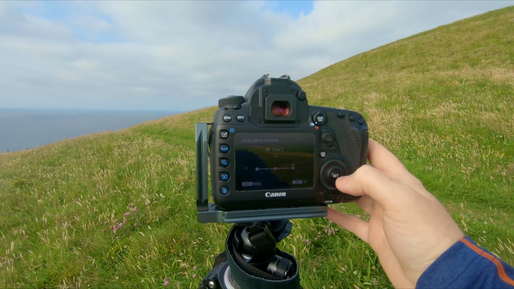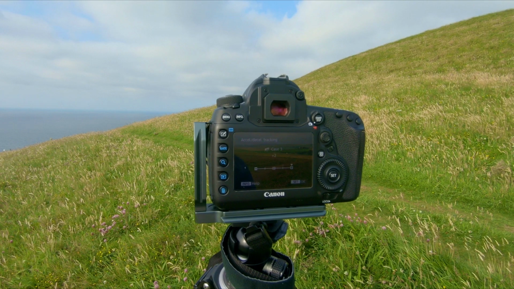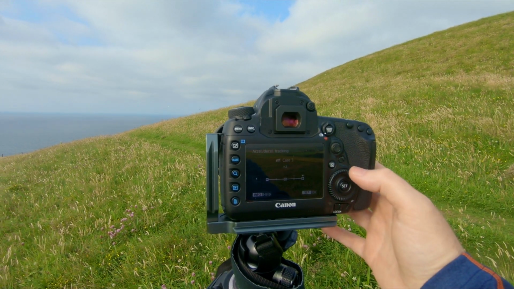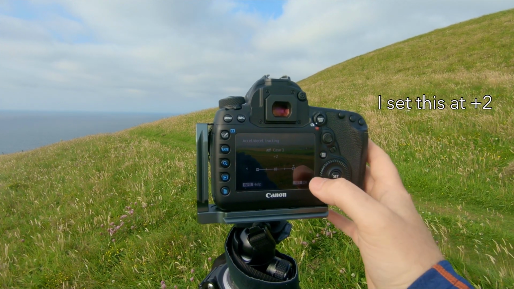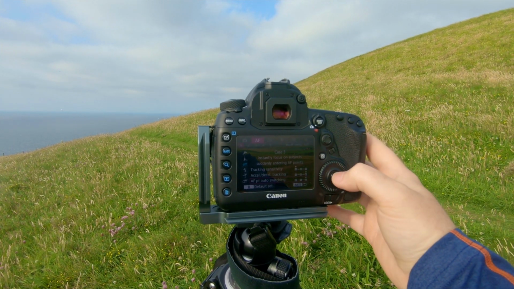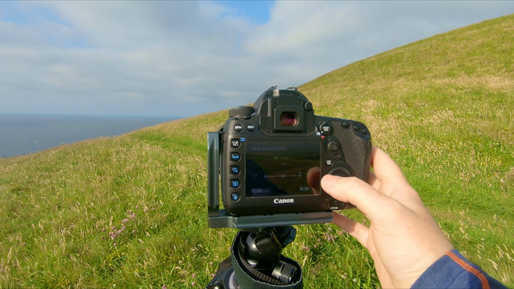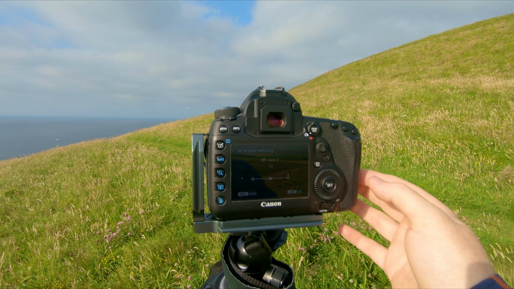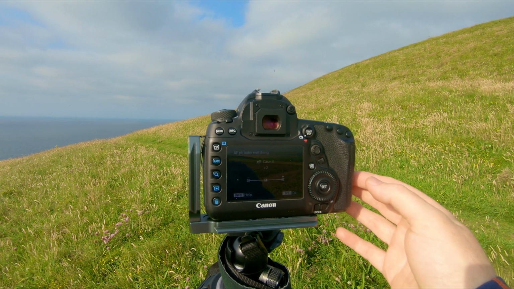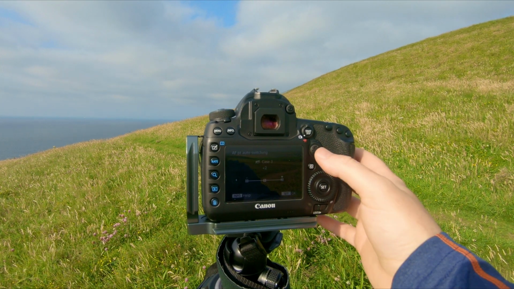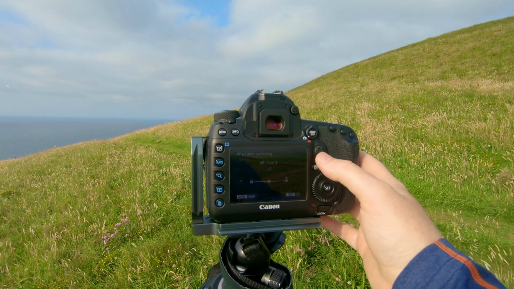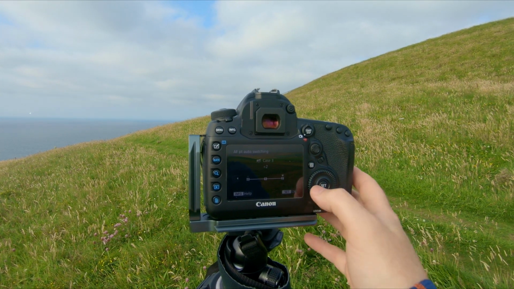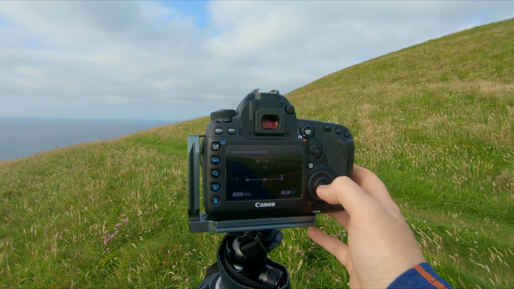Next is the acceleration deceleration tracking. For birds that are moving around quite erratically, changing direction quickly, this helps the camera keep up with that. And then down at the bottom, AF point auto switching. This only works if you've got more than one focus point active. So if you're using, for example, AF point expansion that I talked about earlier, perhaps using 5 focus points or more, this helps the camera go between those more quickly. So I set that at +2 so it can happen as quick as possible.